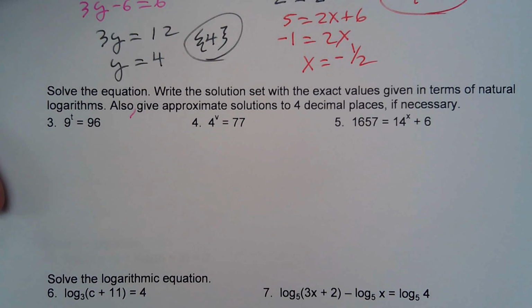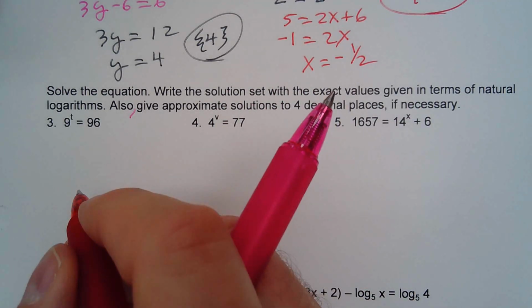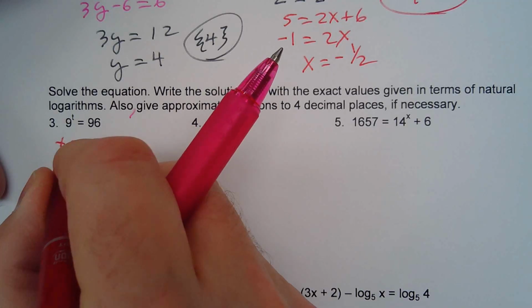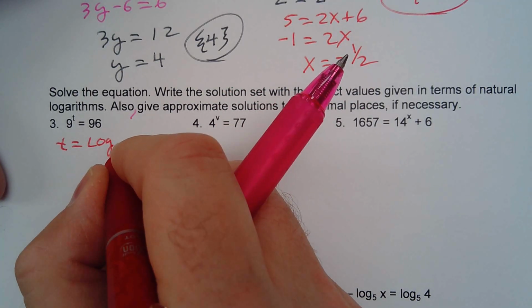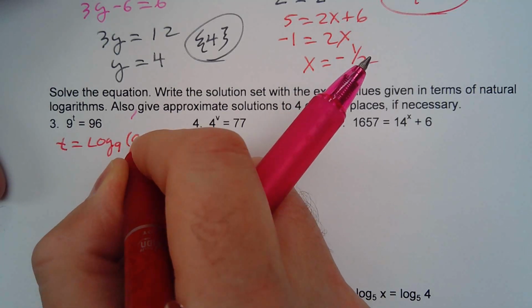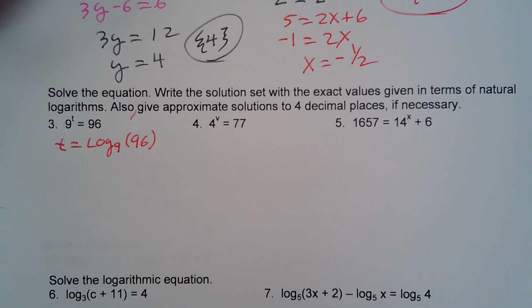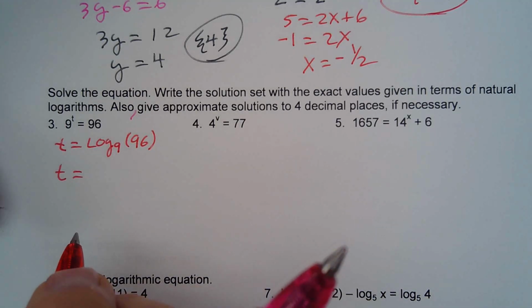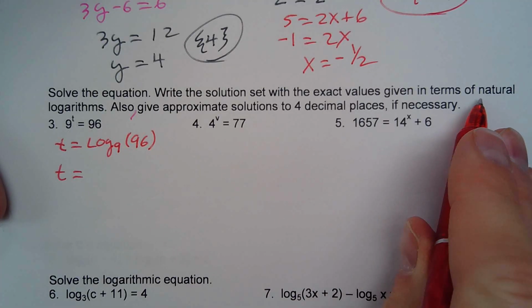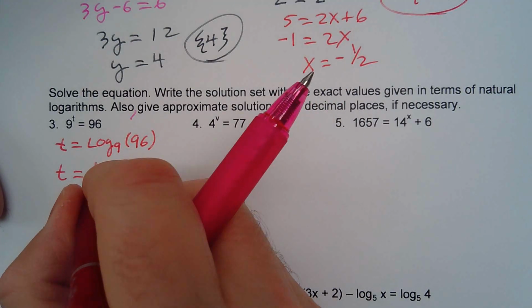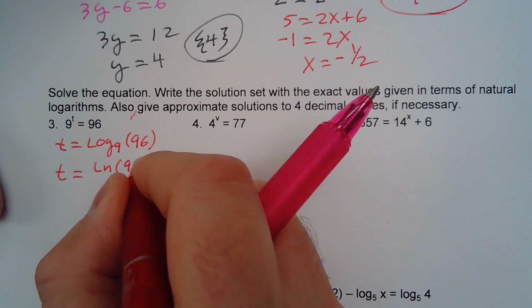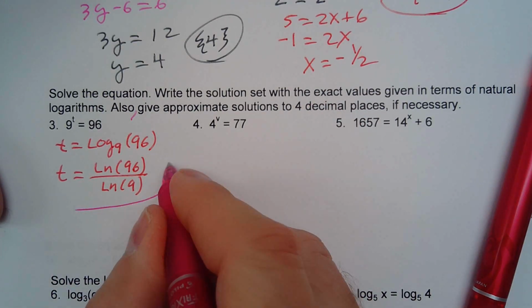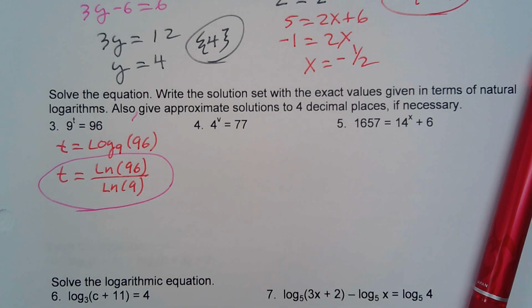So the first thing we're going to do is use our definition of logs to write this in log form. So my power is 2. This is log, my base here is 9, and our argument is 96. So t equals, now I have to be careful here. Normally when I'm writing common logs, but they told me I've got to write in terms of natural logs. All right, so natural log of 96 over natural log of 9. Okay, so this is what the book calls the exact value. So now we have that box checked off.